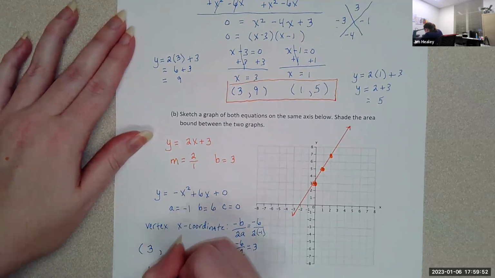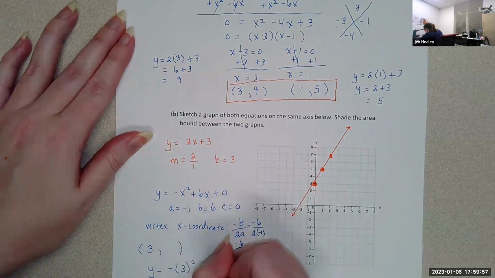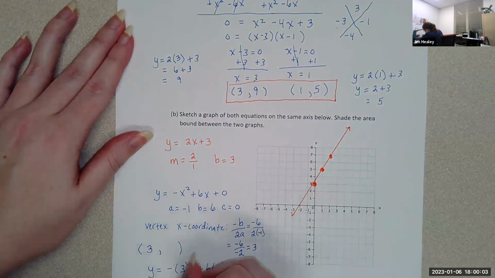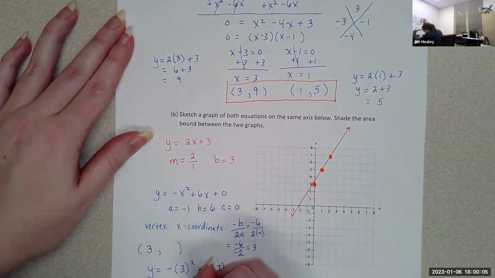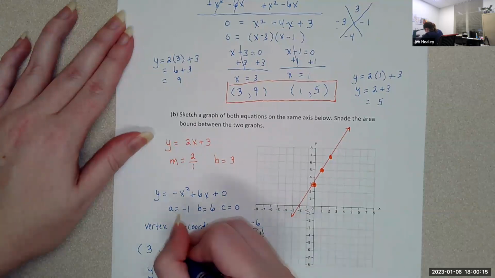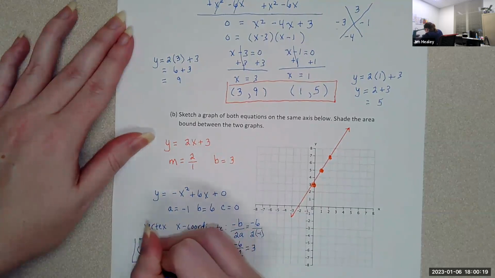So y is equal to negative 3 squared plus 6 times 3. And I can write plus 0, but I don't have to. So this is going to be negative 9 plus 18 plus 0. Negative 9 plus 18 is just 9. So my vertex is the point (3, 9).